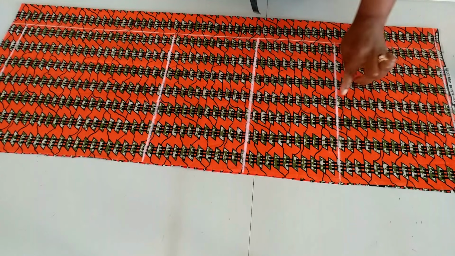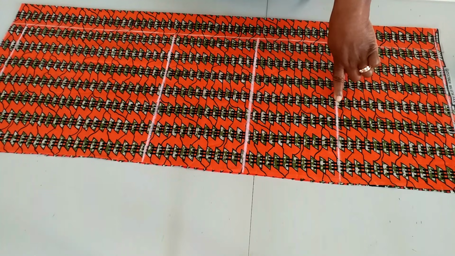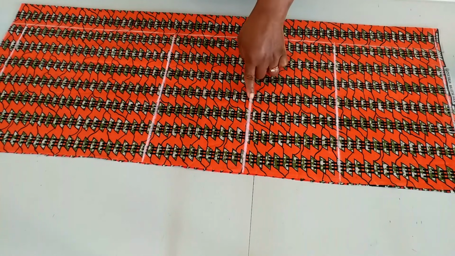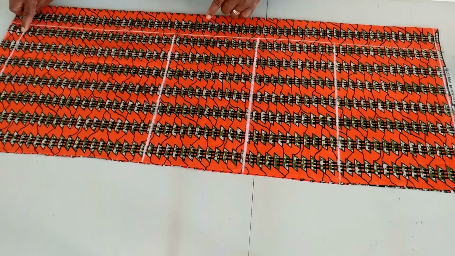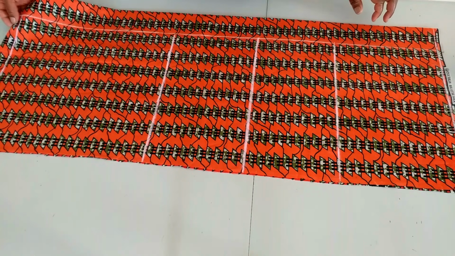From shoulder to this line is the chest line, 9 inches, half of her round armhole. From shoulder to this line is the waistline, 16 inches. From shoulder to this line is her hip line, 24 inches. From shoulder to this line is the length of the dress, 39 inches, and 1.5 inches to hem it.